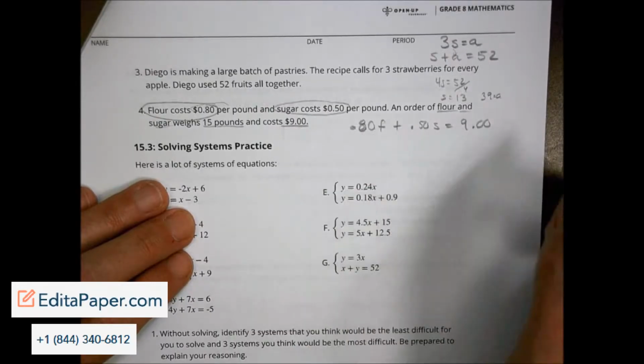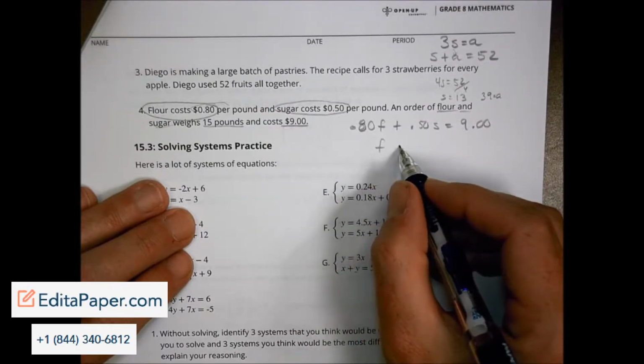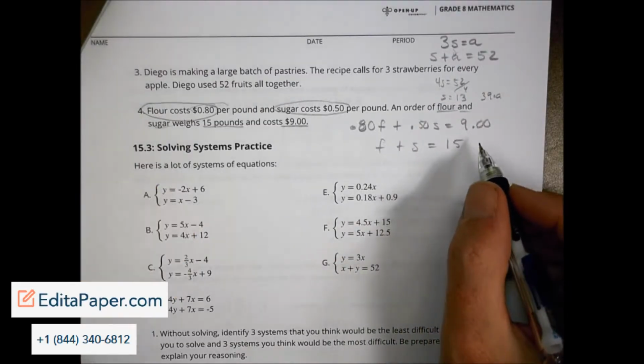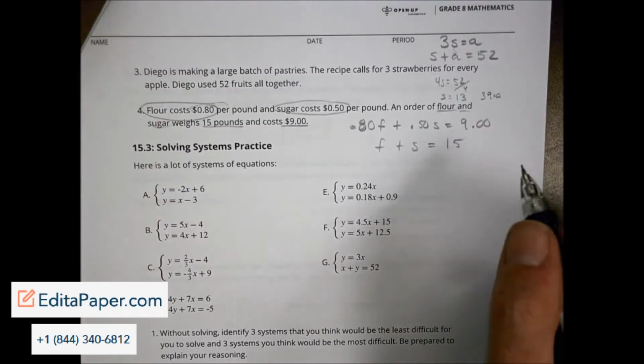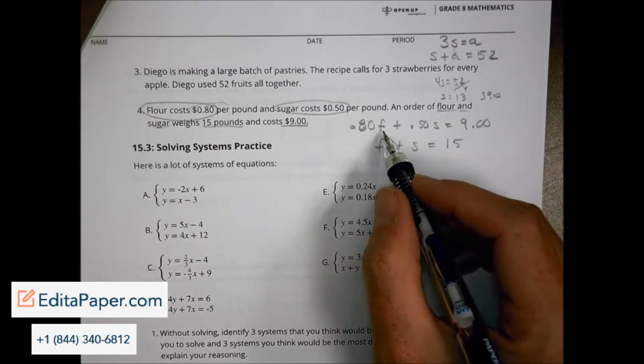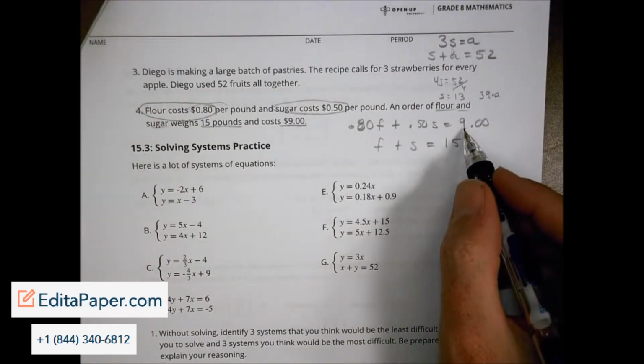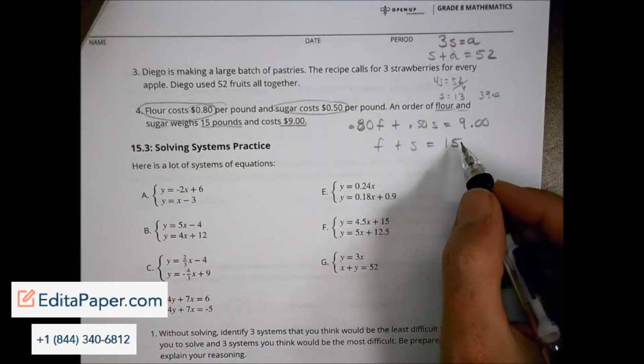But I also know that the flour plus the sugar altogether should equal 15 pounds. So I have to find out how much flour and how much sugar I would have, to have $9 worth of that, and for the combined weight to be 15 pounds.